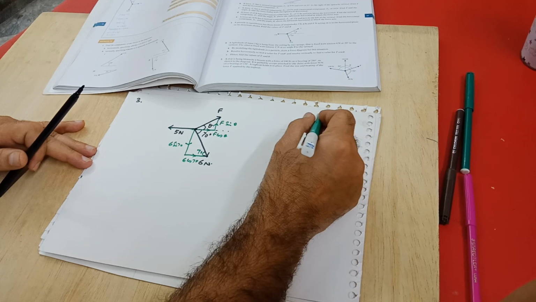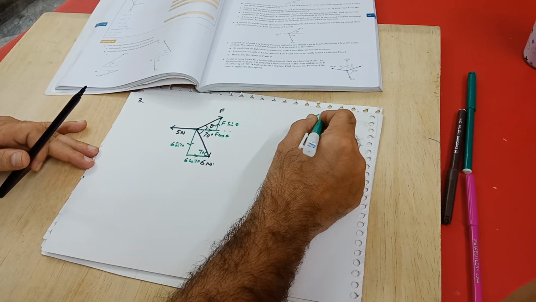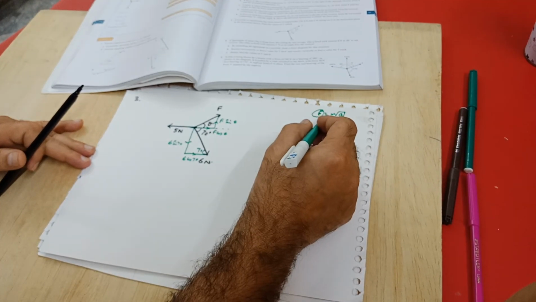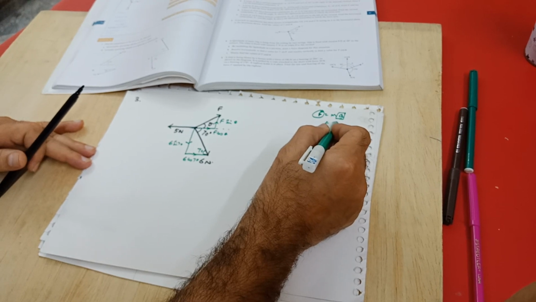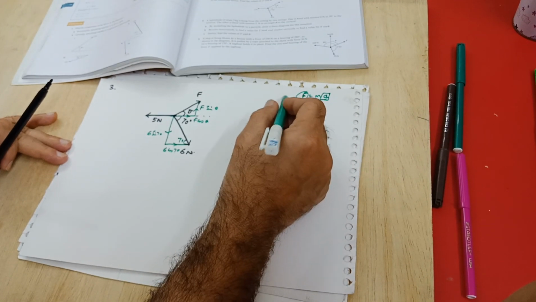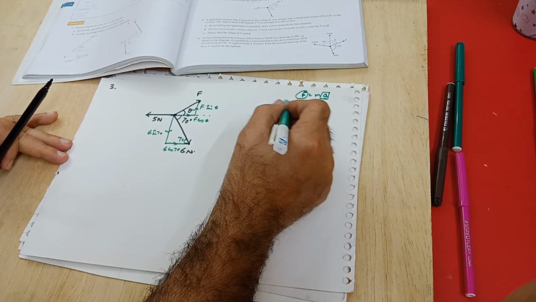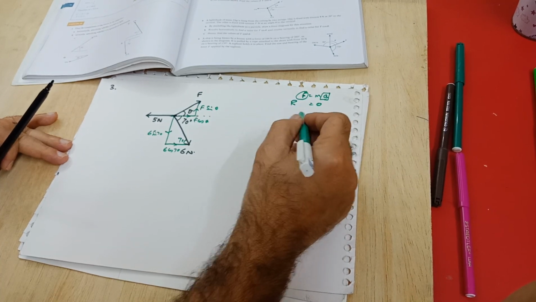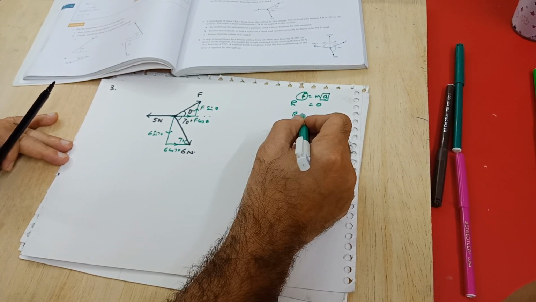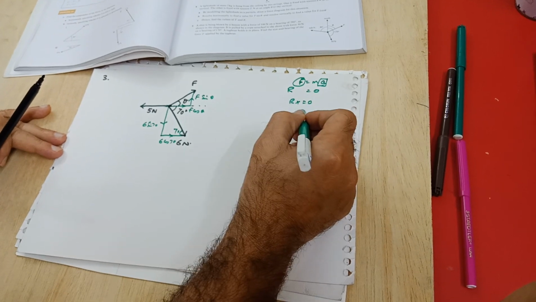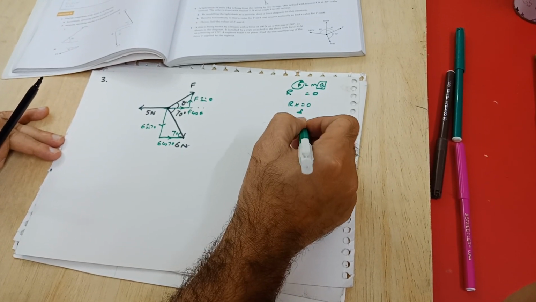So if you remember, this F had to be the resultant of the forces. So this side is 0, so the resultant, that means your R is 0. When your R is 0, this would imply that Rx is 0 and Ry will also be 0.